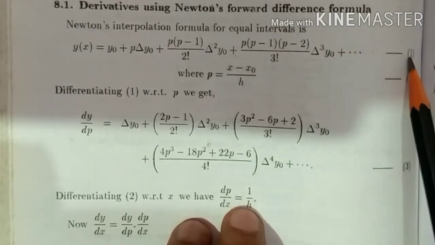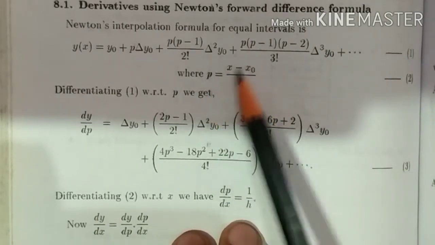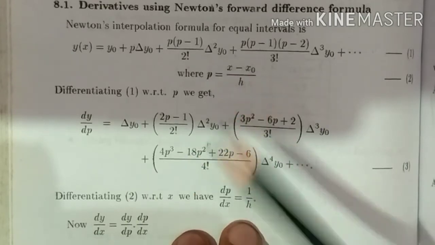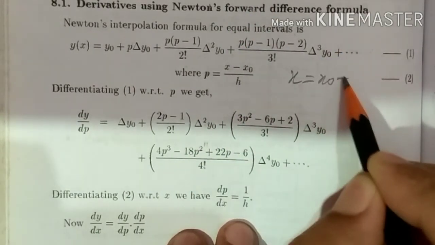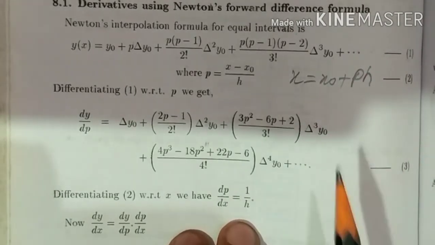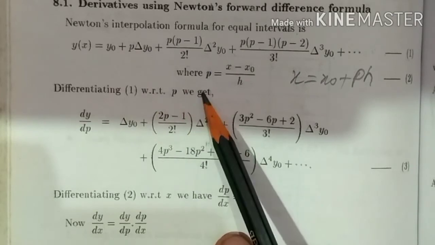Now let us take this as equation number 1. Here p equal to x minus x0 upon h, or you can write x equal to x0 plus ph. Now let us differentiate equation 1 with respect to p.